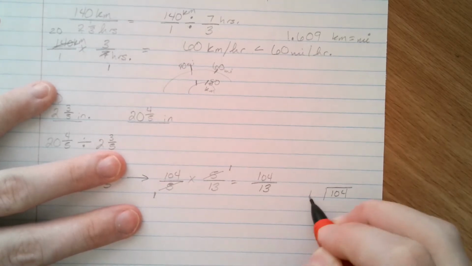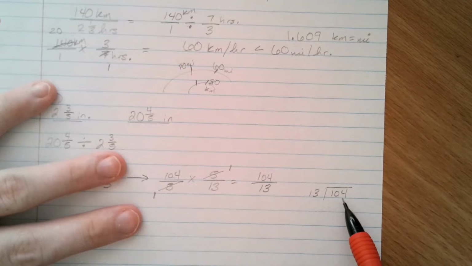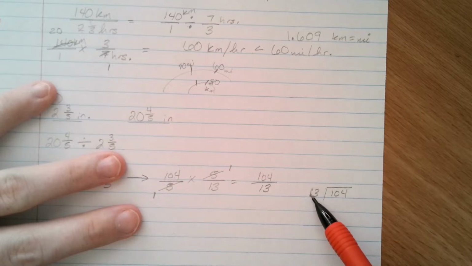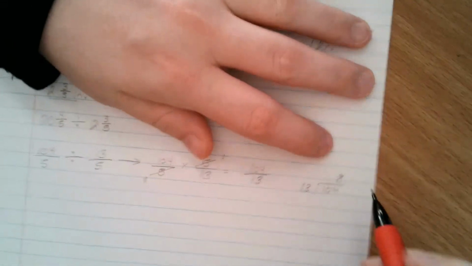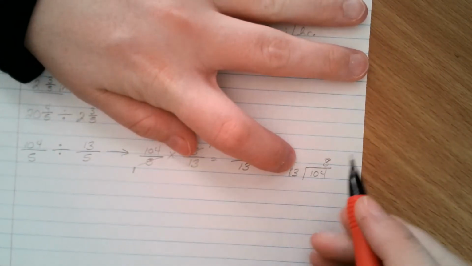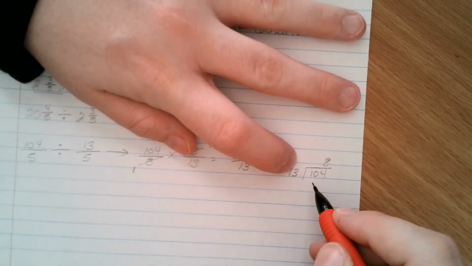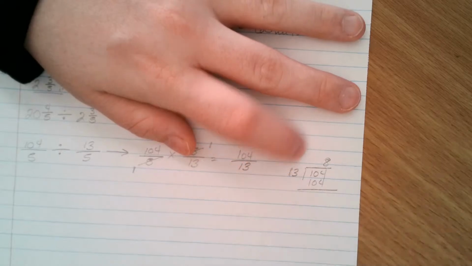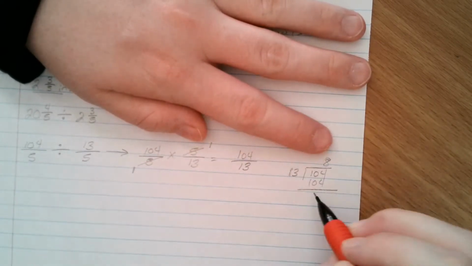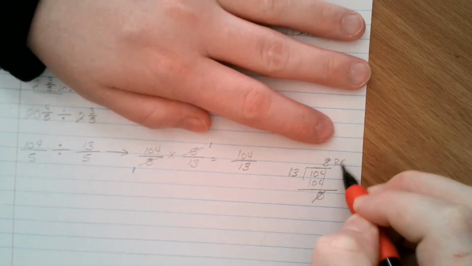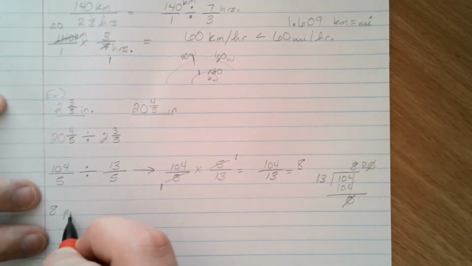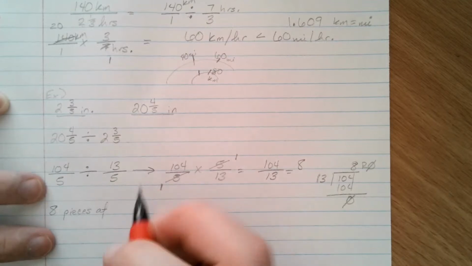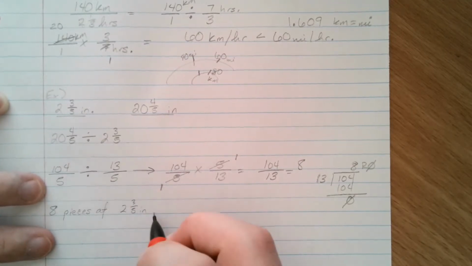104 divided by 13. 10 times 13 is 130. So I'm going to guess 8, because that seems about right to me. So 8 times 13 is 80 plus 24. Well, holy cow, that's exactly right. I guess it did reduce. So there is no remainder. So this simply equals 8. So she can get 8 pieces of 2 3/5 inch pieces of wire.